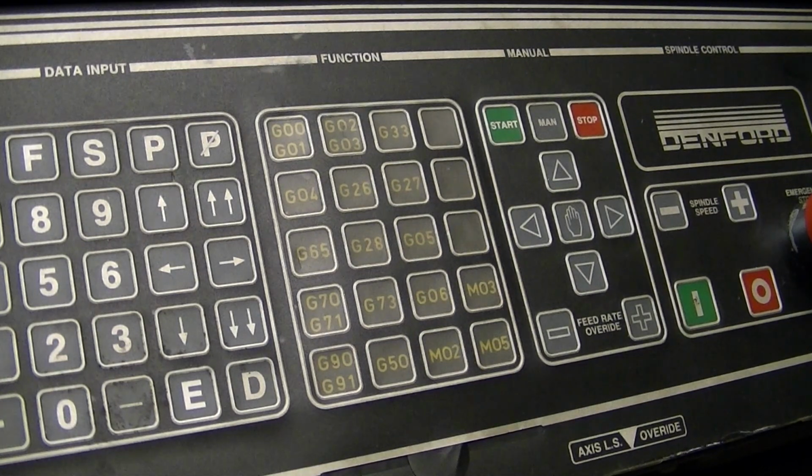G70, G71, second up on the left, is for inch or for metric programming, and G50, bottom second left, G50 is the datum entering function.